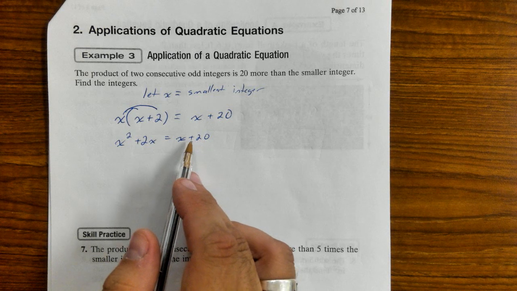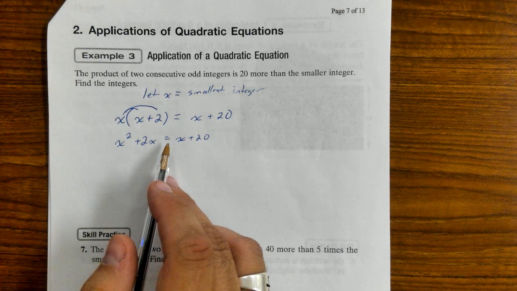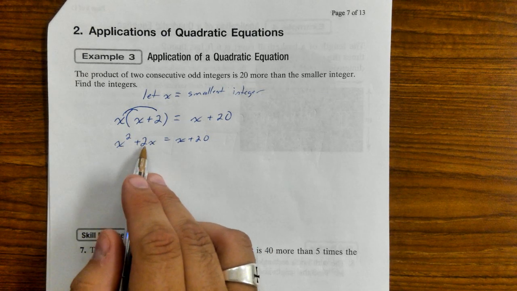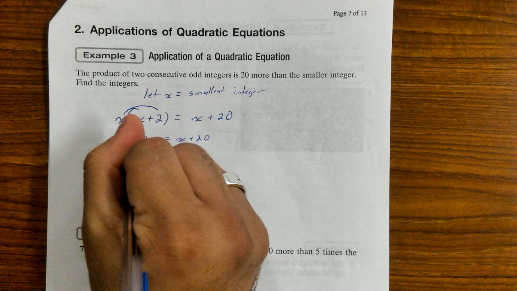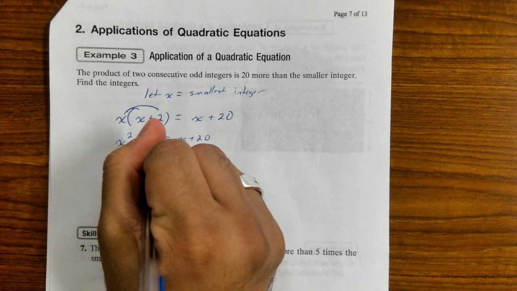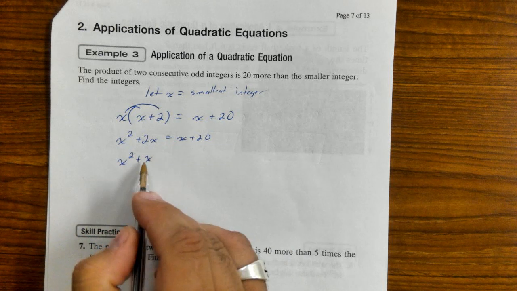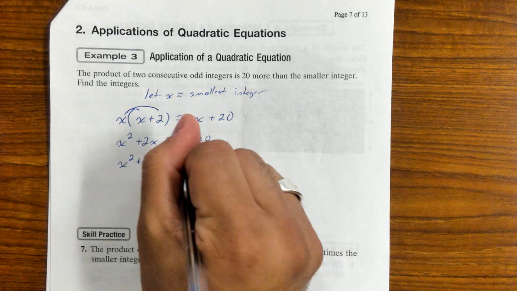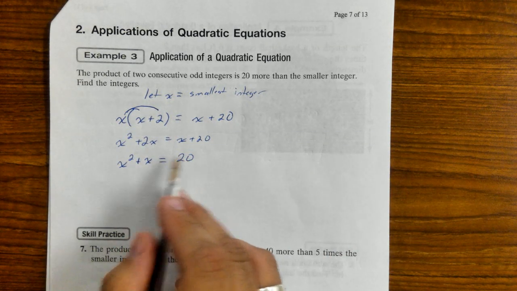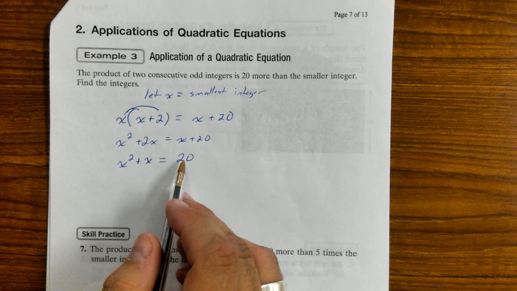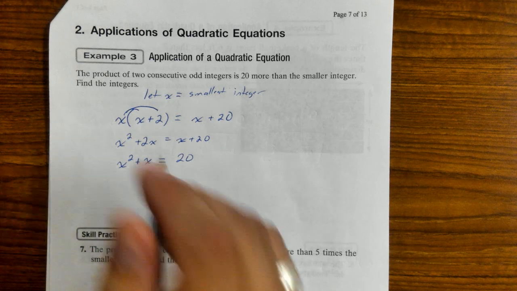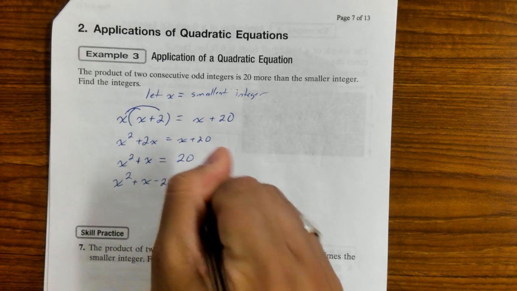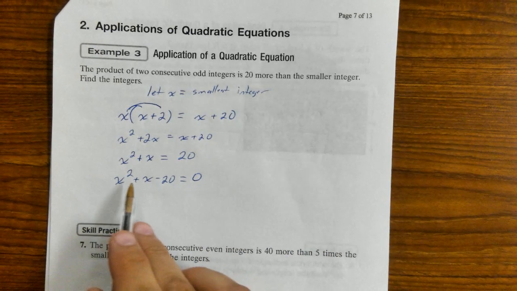I am going to have to subtract an x from both sides. So minus x from both sides. x squared plus 2x minus x is going to give us x squared plus x, because 2x minus x is positive x. And that's going to equal x minus x is 0, 0 plus 20 is 20. So now I'm going to be subtracting 20 from both sides. So we get x squared plus x minus 20 equals 0. And now I have the equation set equal to 0.